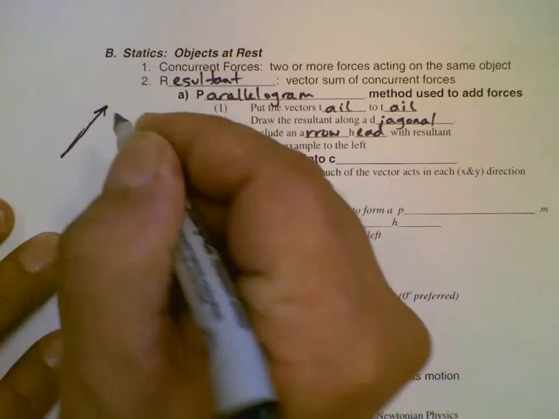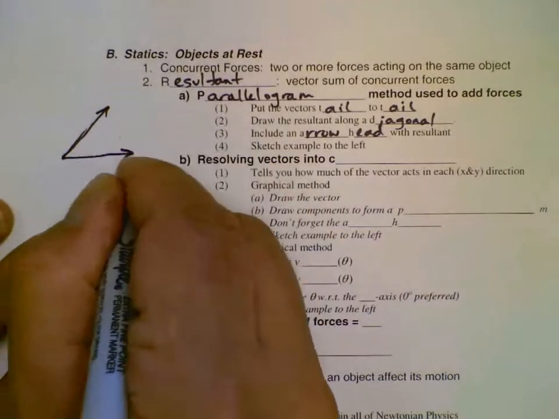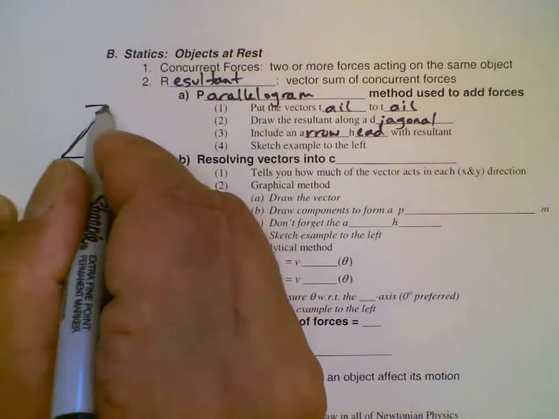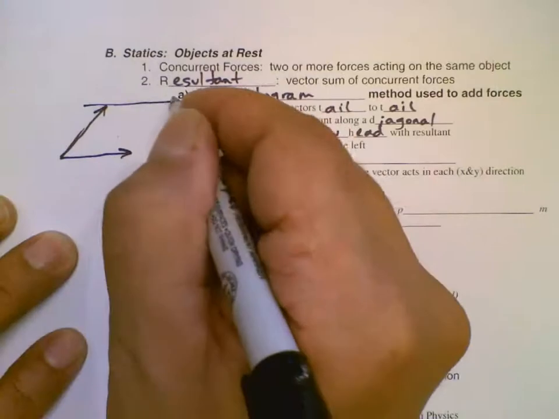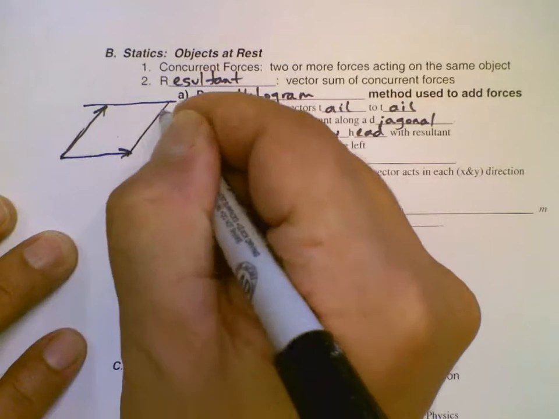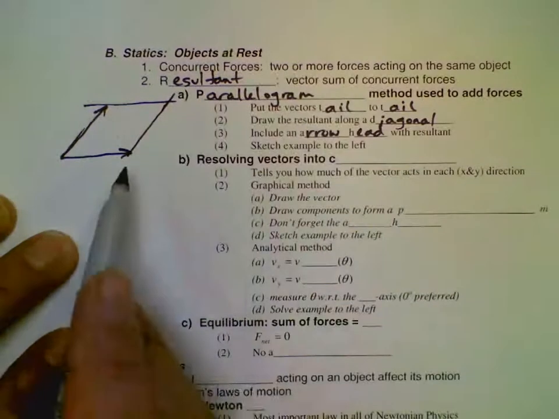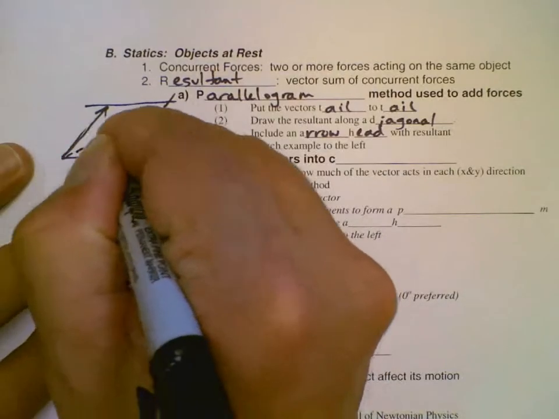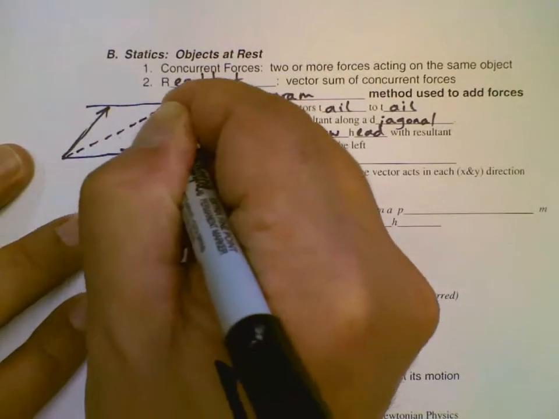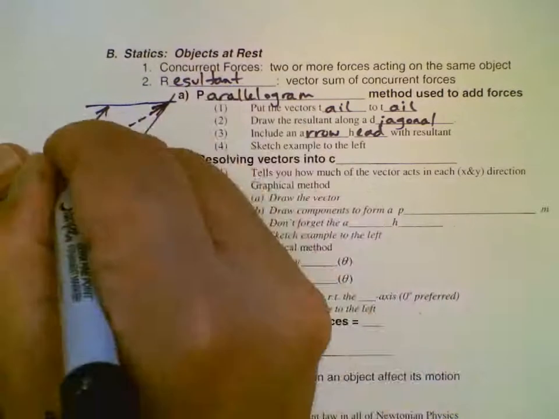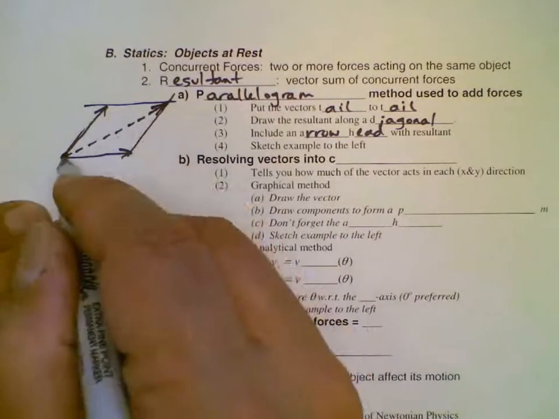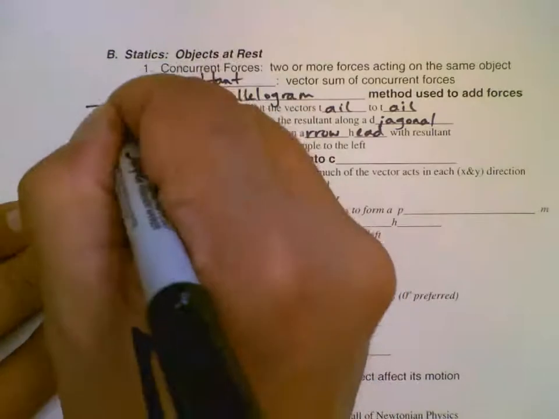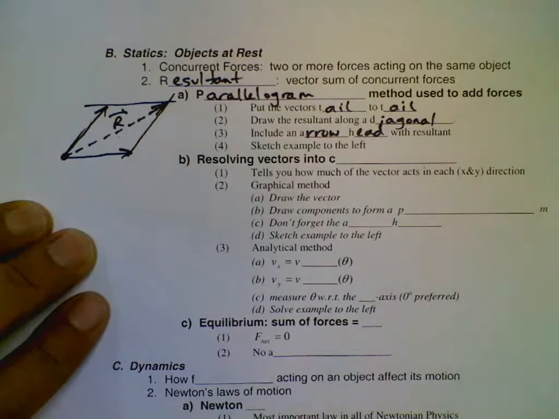Let's say I have 2 vectors like this, and I've already drawn them tail to tail. What we do, using our ruler and protractor ideally, is construct a parallelogram, something like this, just making 2 parallel sides here, and then our resultant is the diagonal. And don't forget to put on the arrowhead. The diagonal is always from where you started to where you ended up. So this is our resultant vector right here.